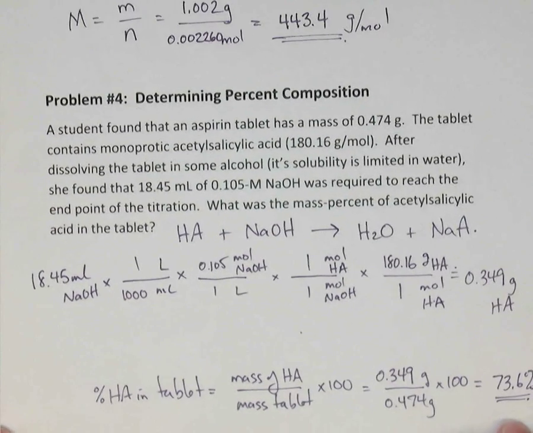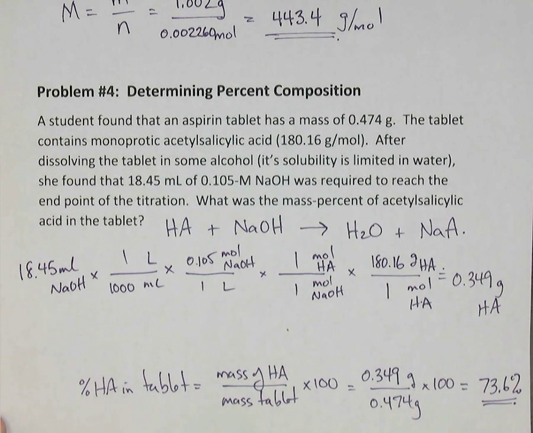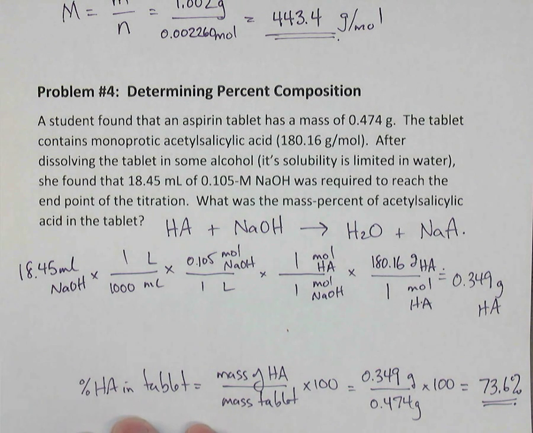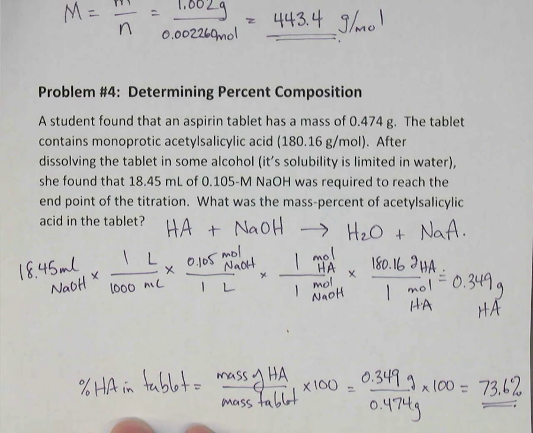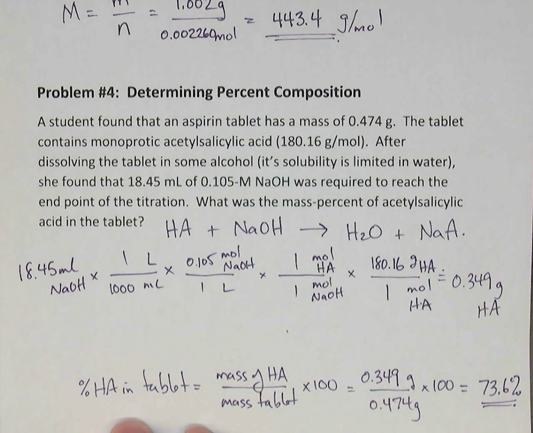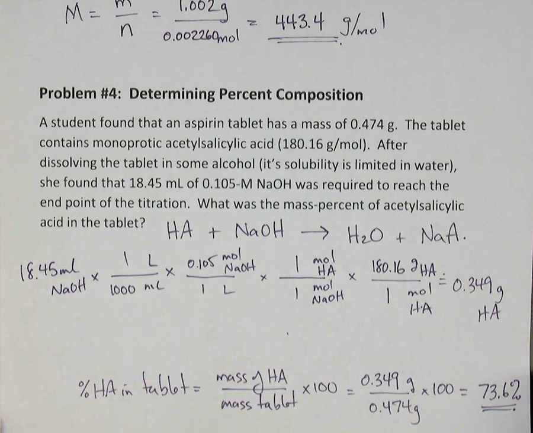We've looked at several types of titration problems: standardizing a base, determining the concentration of an unknown acid solution, finding the molar mass of an acid, and then finding the mass percent of an acid in a tablet. So those are all commonly used applications for acid-base titrations, and we've used unit multipliers throughout to solve them.